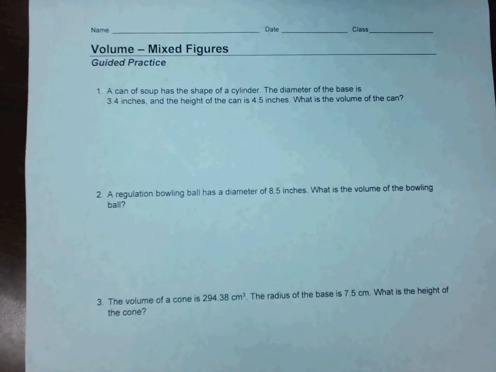So today's lesson, we've got some word problems. We've got to determine what type of figure we're talking about, choose the correct formula, and then fill it in and solve. So, we can find the formula chart.